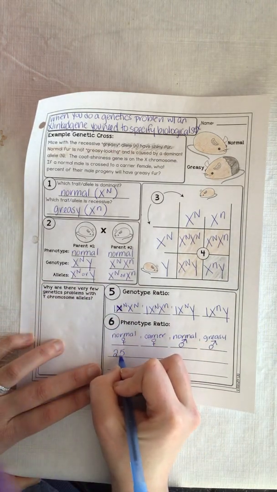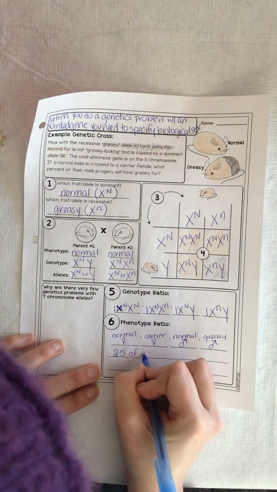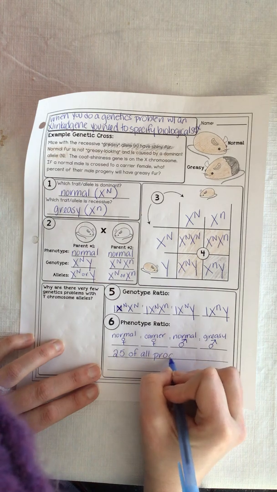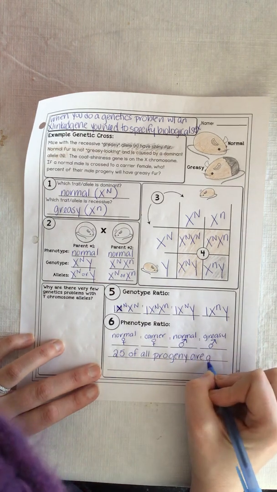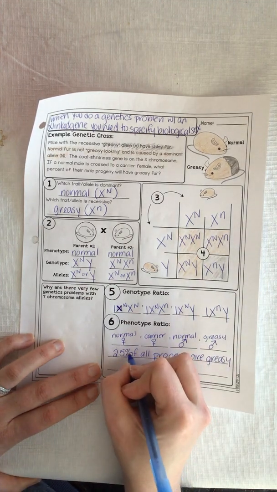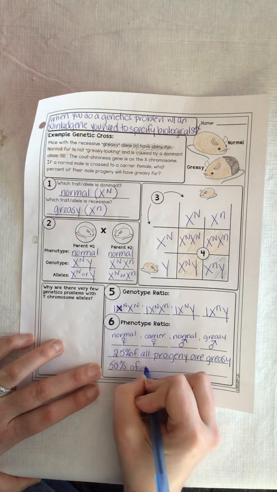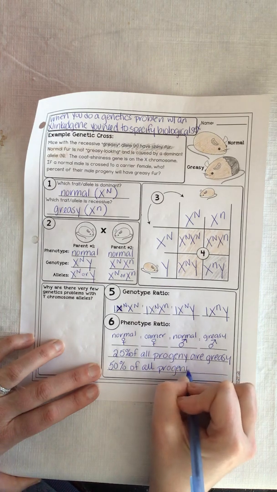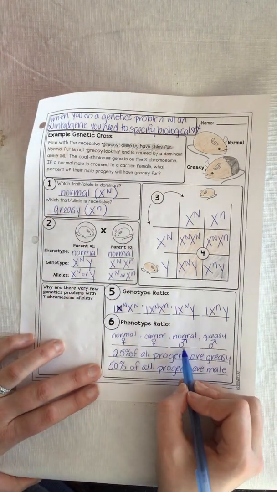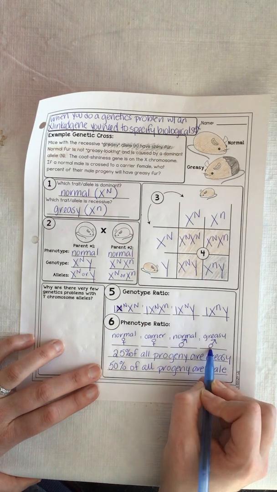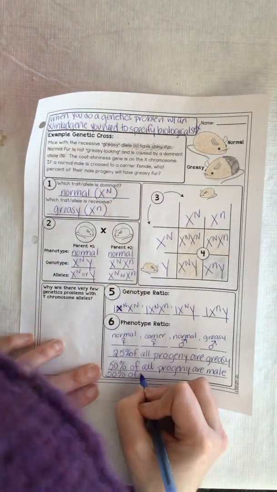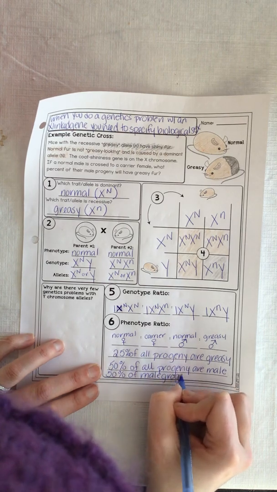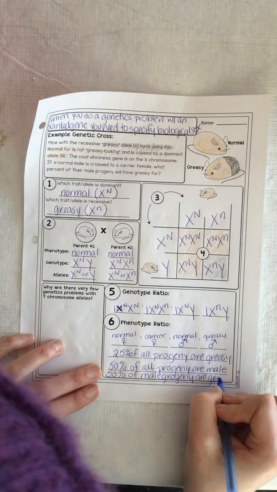So 25% of all progeny are greasy, and 50% of all progeny are male, and we have 2 males here, so 50% of male progeny are greasy.